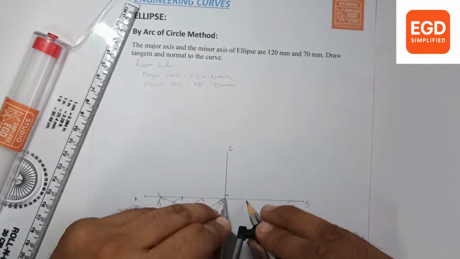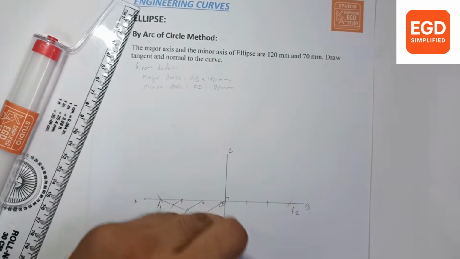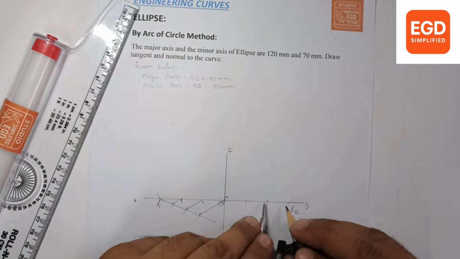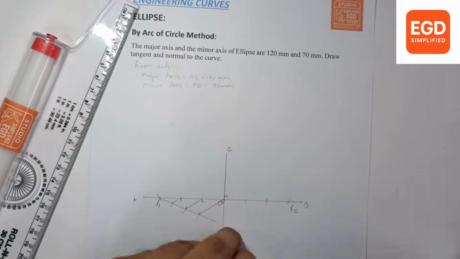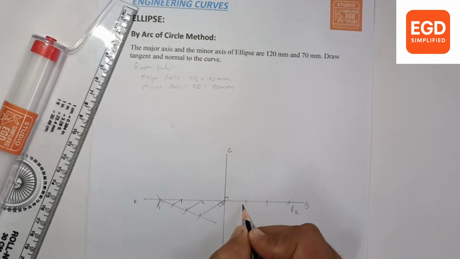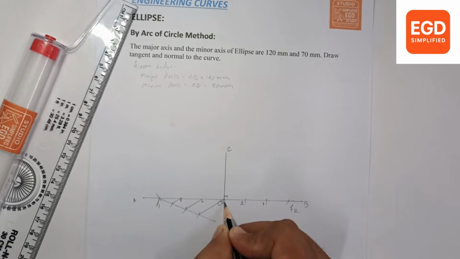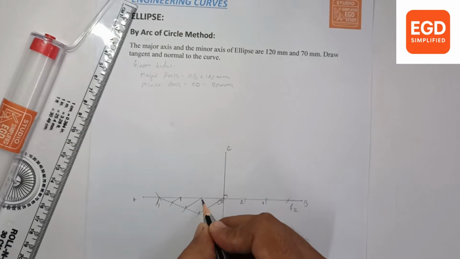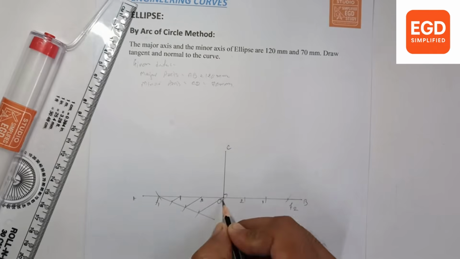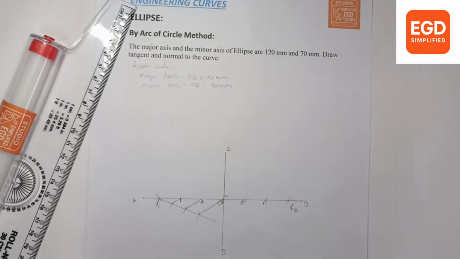So we will just draw arcs and divide this line into equal parts. Similarly 3, then from this side O, 1, 2 and 3. 1 dash, 2 dash. We will give different numbering.